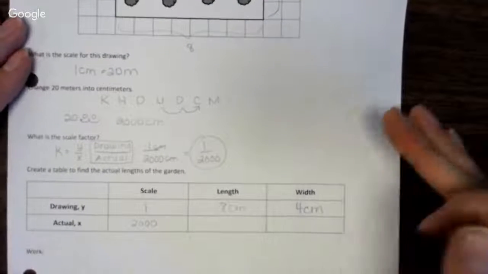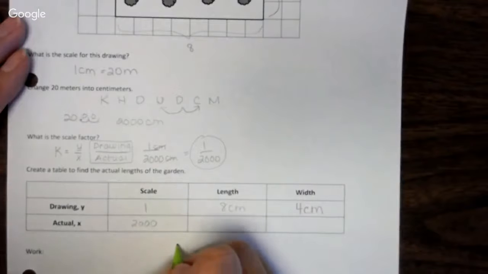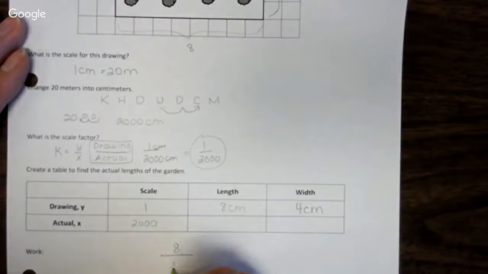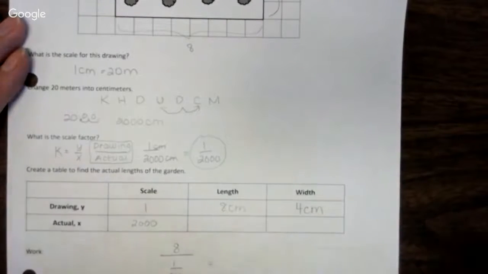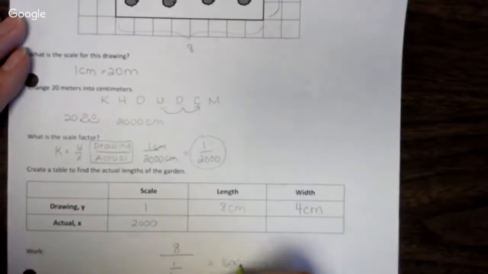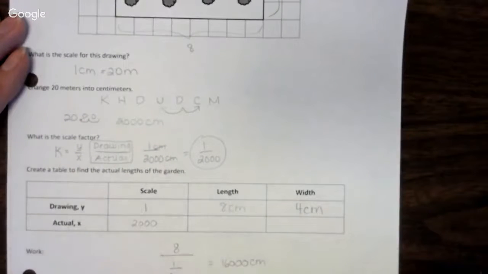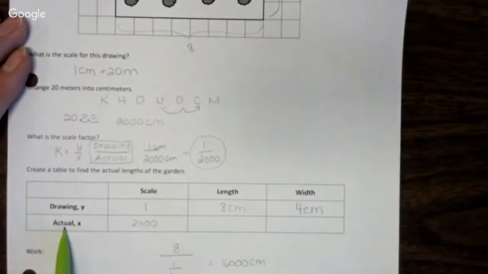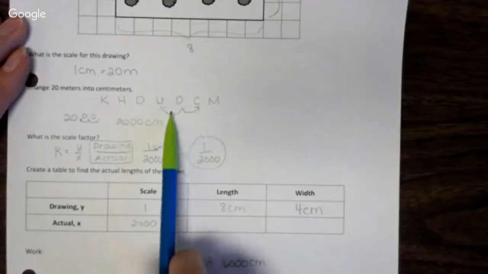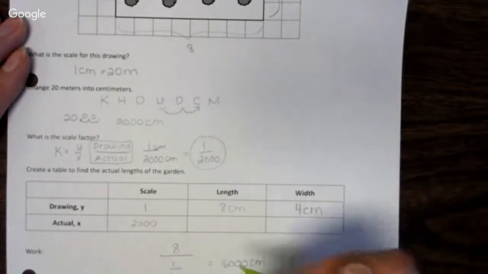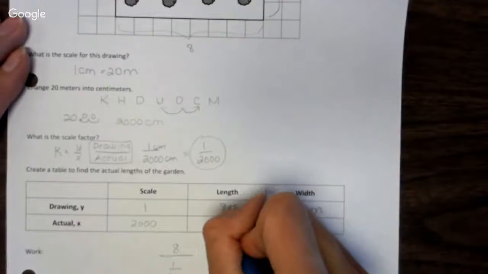And we want to find the actual. So when we're finding the actual, remember you're going to divide by the unit rate, not multiply. So we're going to take 8, and we're going to divide it by 1 over 2,000. So 8 divided by 1 over 2,000 gives us 1,600, and we're still in centimeters. Now, the actual lengths are usually going to be in meters. So we would just be moving that decimal place 2 units back to the left, which gives us 160 meters.